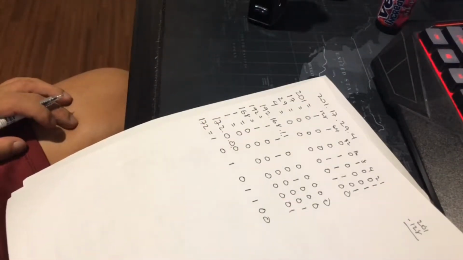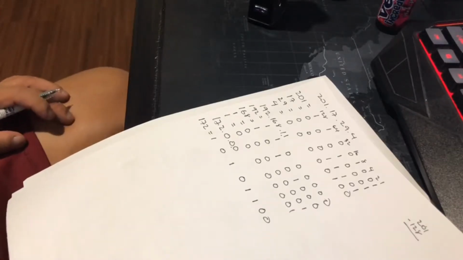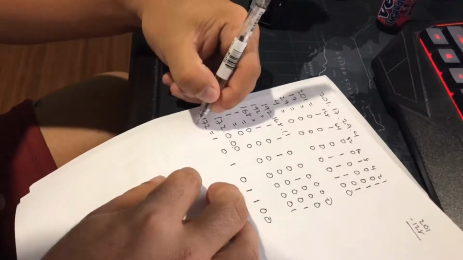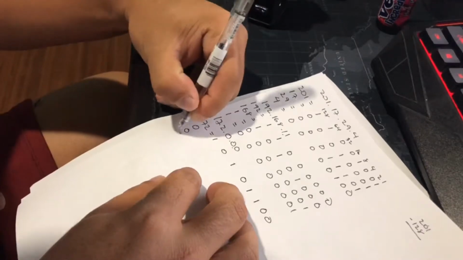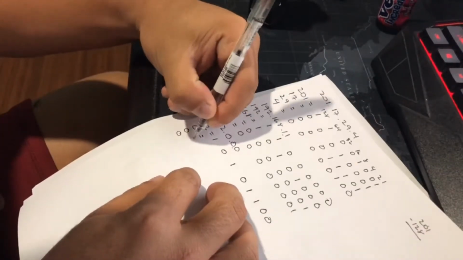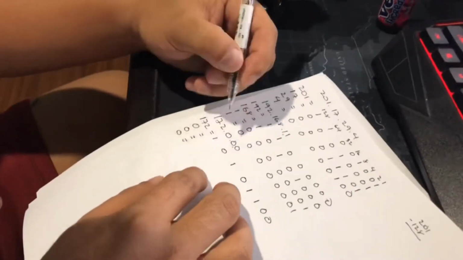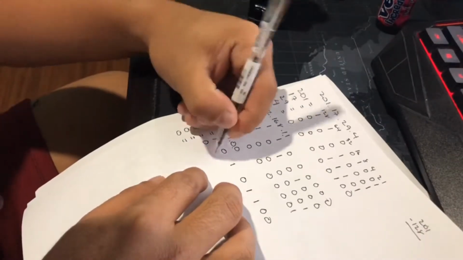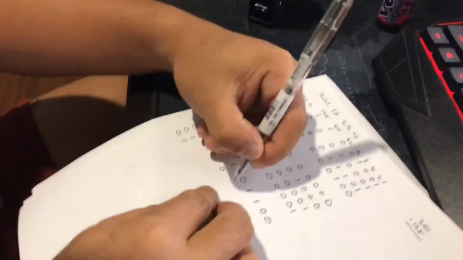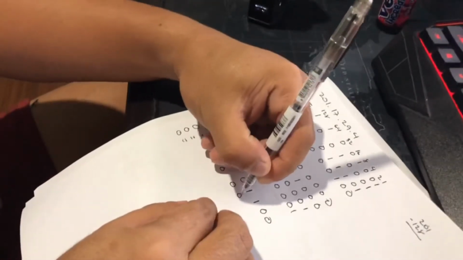Okay. So since we have 3 zeros here, that should be 0 as well. 0, 0, 0, 0.